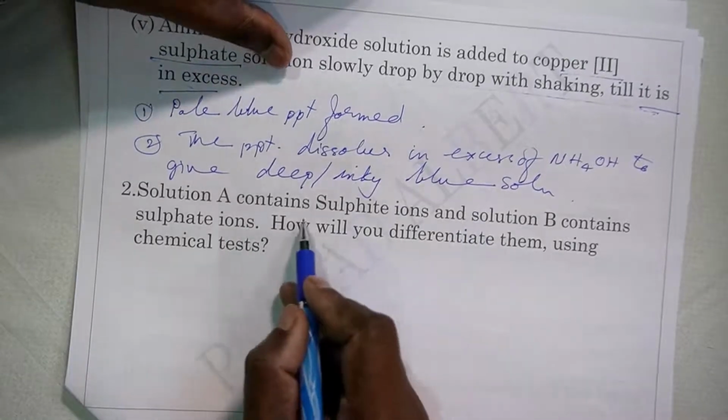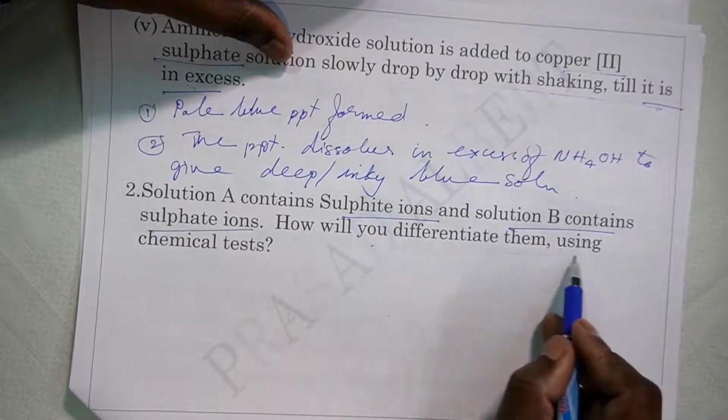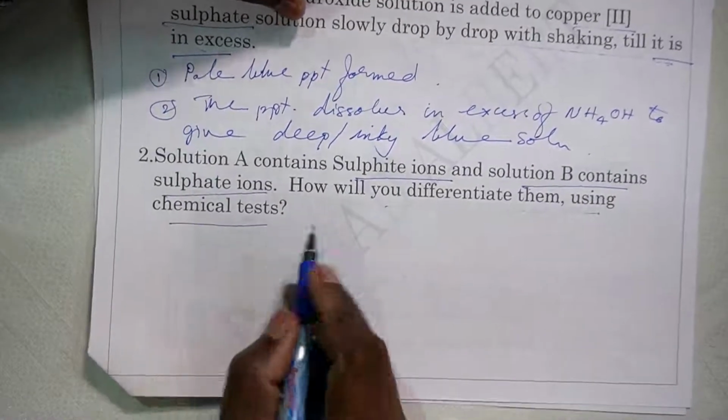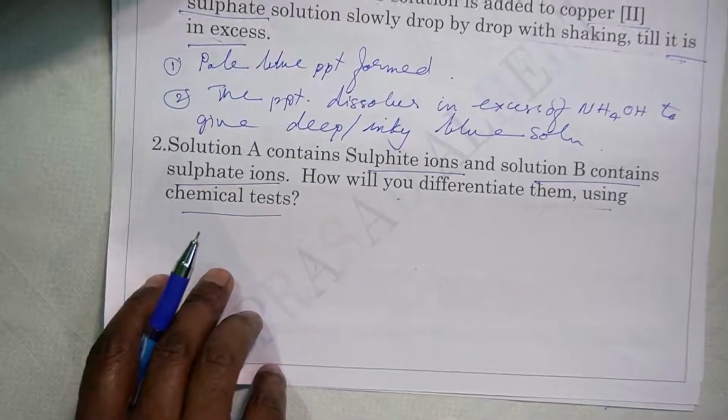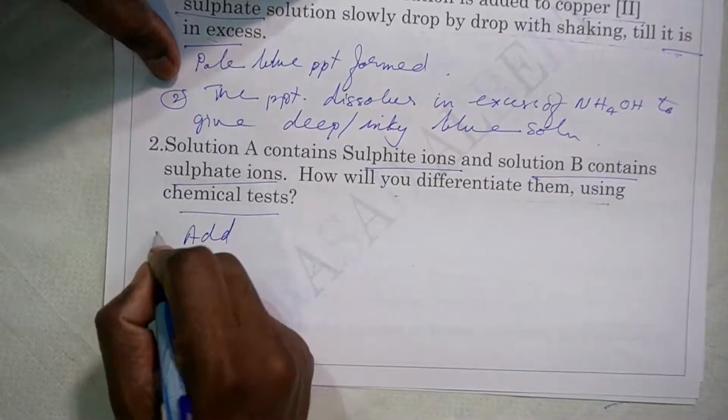Now, solution A contains sulfite ions. Solution B contains sulfate ions. How will you differentiate between them? Using a chemical test. I have already discussed this in the anions test. Now here let us see what we will do. Add a test to differentiate.